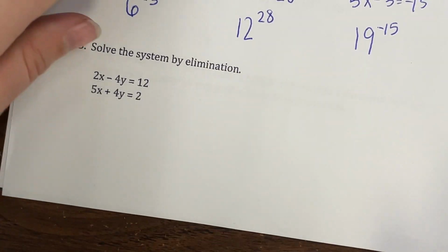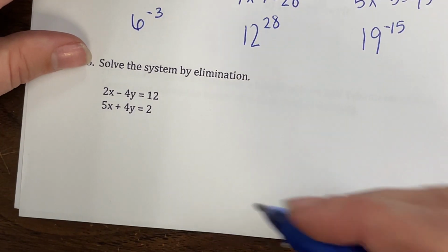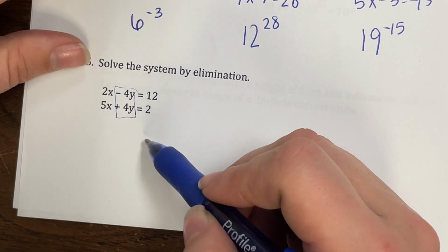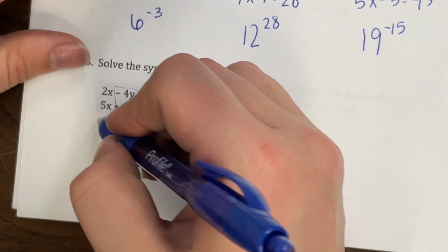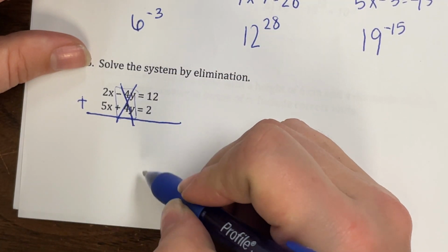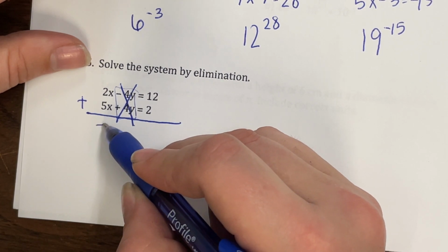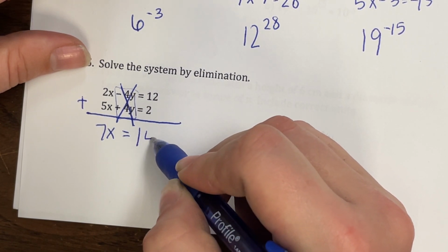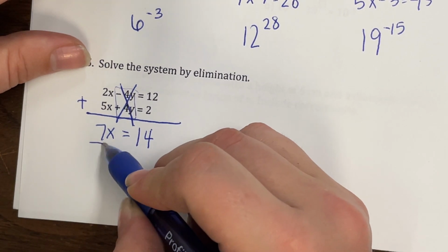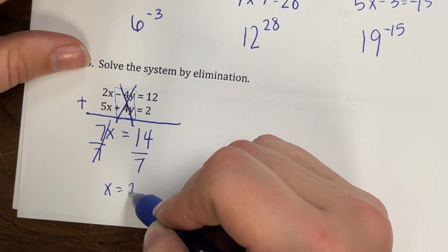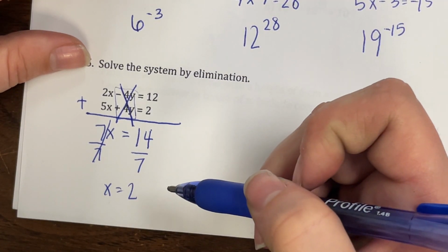Okay, number 5, very last problem, solve the system by elimination. Elimination, we need opposites. I see right here we have negative 4 and positive 4. So if we added everything together, those would cancel out. We need to add everything else, so we get 7x equals 14. Divide by 7 on both sides. X will equal 2. 14 over 7 is 2.